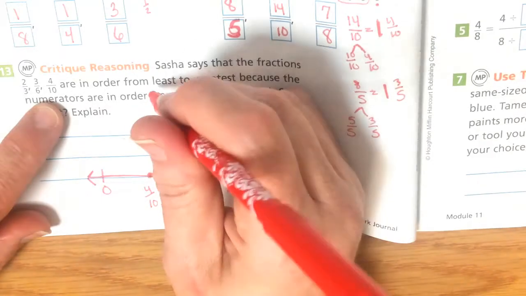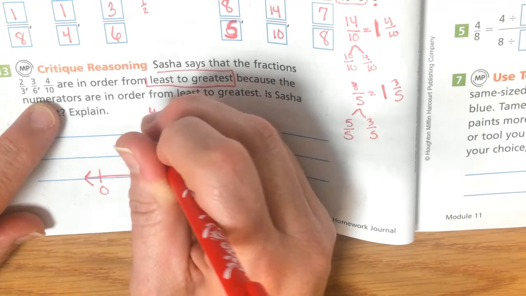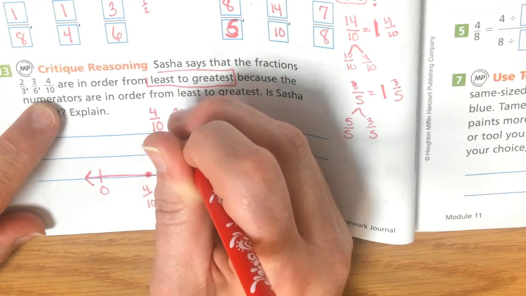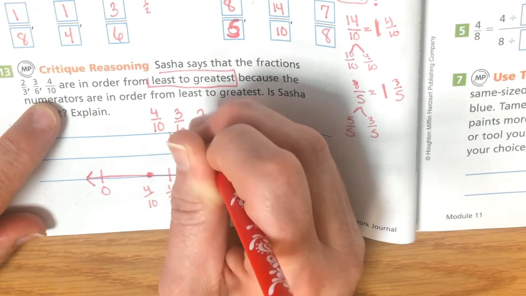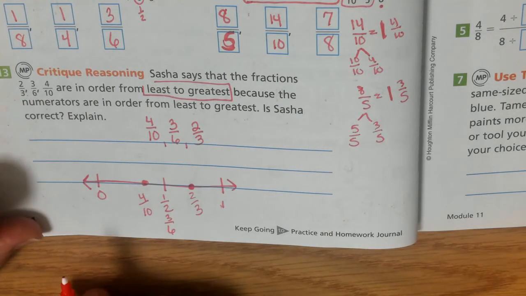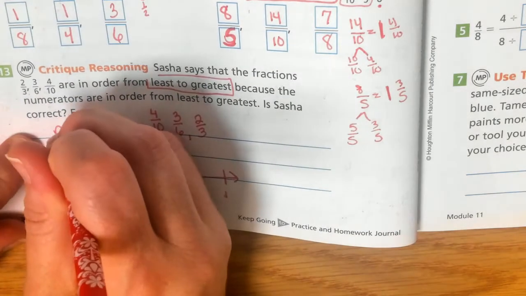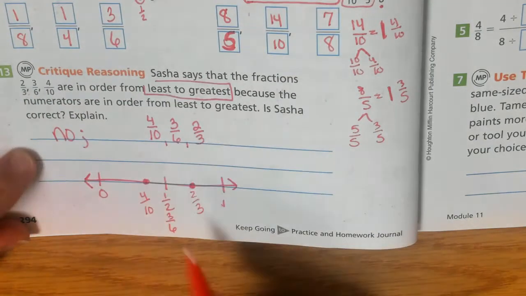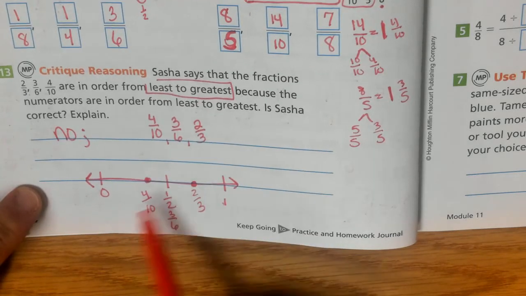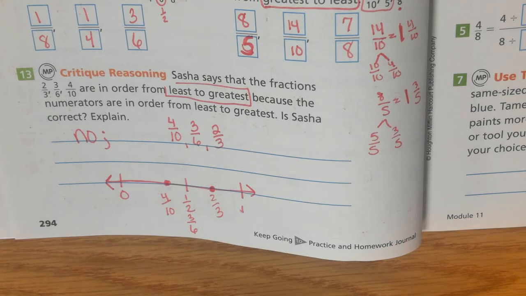So the correct order from least to greatest would be 4/10, 3/6, 2/3. The complete opposite of what she said, isn't it? So, is Sasha correct? No. And this is the real order, and our explanation is our number line.